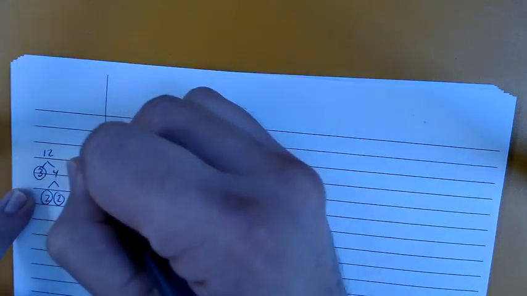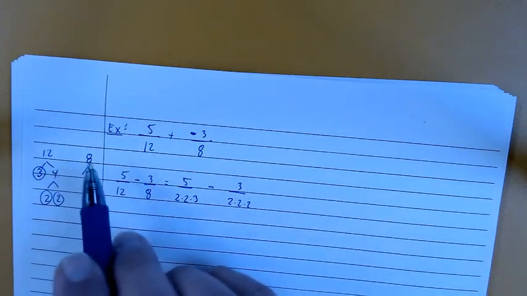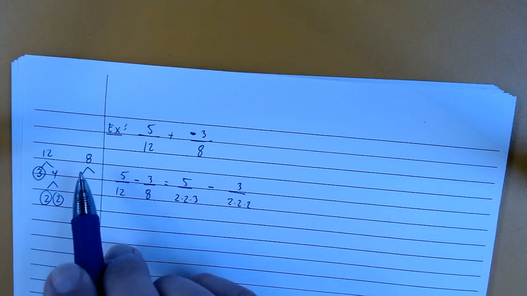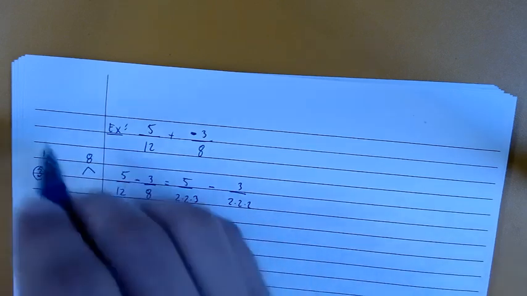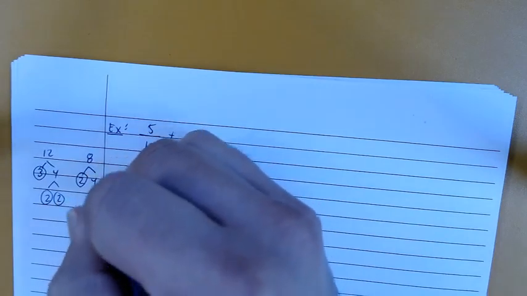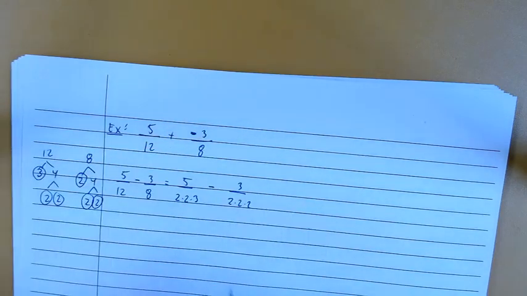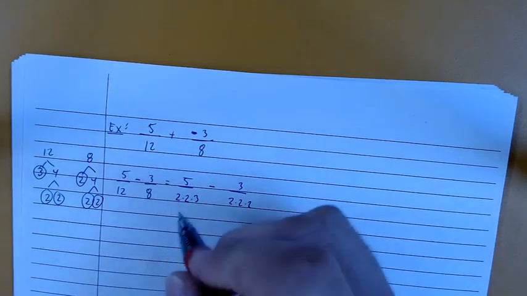Same thing with 8. After a while, when you do these enough, you'll start to remember some of these, especially the numbers that are used very often, like numbers from 1 through 12, the ones that appear on your times tables. You'll remember those fairly quickly because you'll use them a lot. But if you don't remember them yet, that's okay. 8 is 2 times 4. 2 is already a prime number, but 4 can be factored into 2 times 2. So 2, 2, 2. So now to find a common denominator, we want to make these denominators the same.